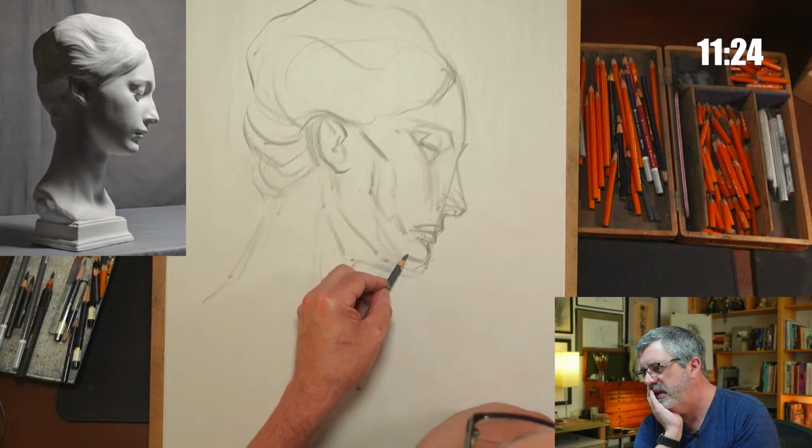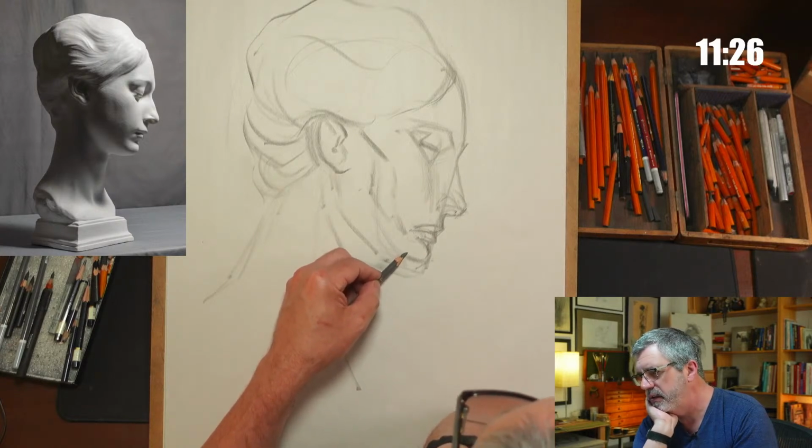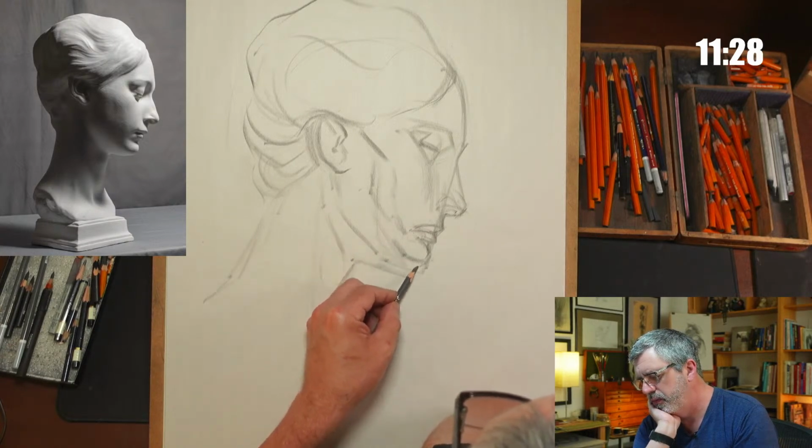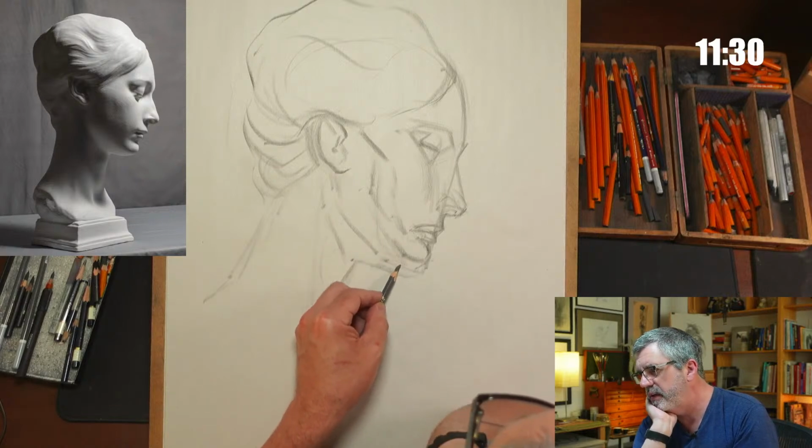See the core shadow under the chin and the reflected light under the chin. Core shadow here and then the reflected light under here. It's lovely.